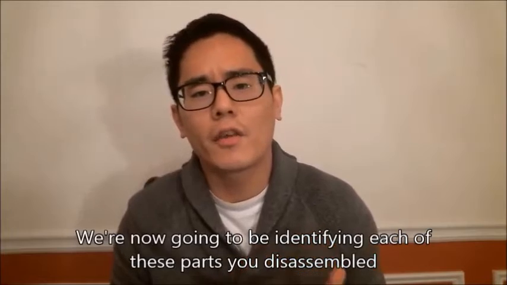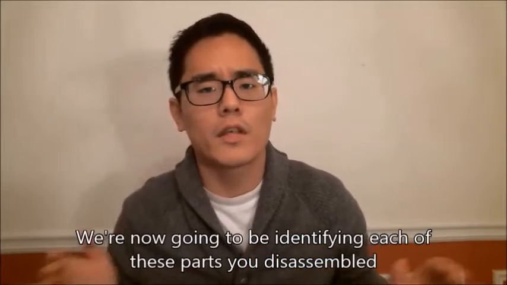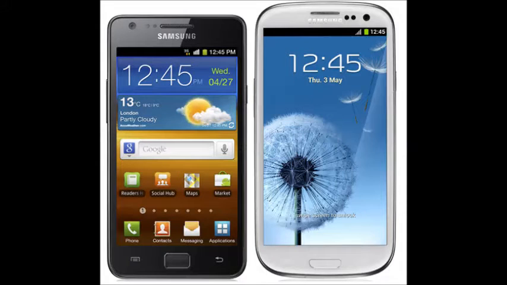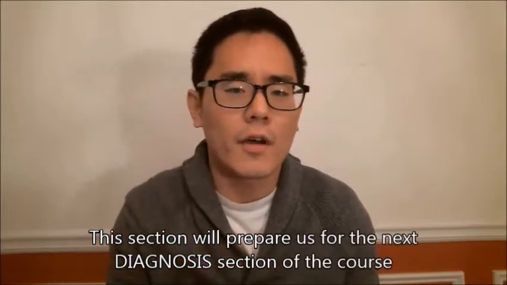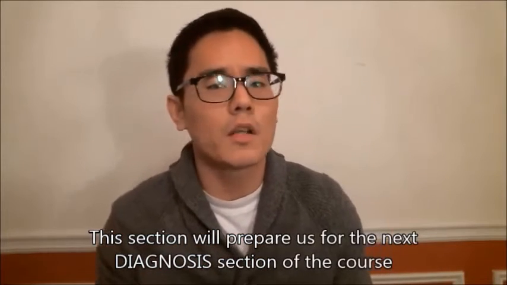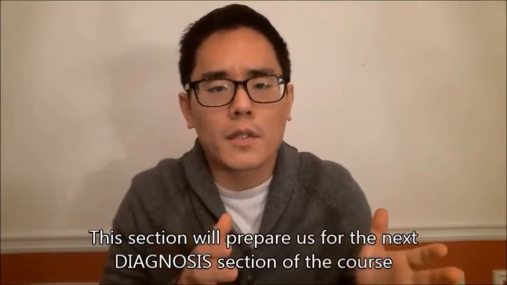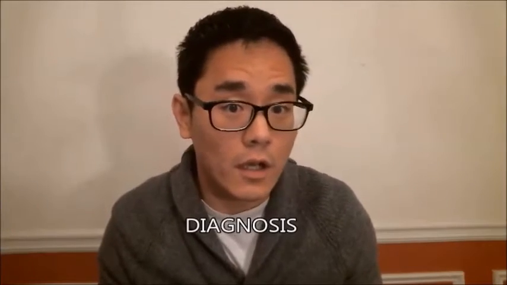So in this brief section, we're going to go over the identification of all of these micro parts that you just took apart while you were disassembling. This is a really important part of the course because disassembling lets you become aware of the assembly and structure of the phone and even some of the micro parts. Now you get to identify those micro parts and learn what they're responsible for. This all helps us into our next, third segment, which is the diagnosis of the phones.